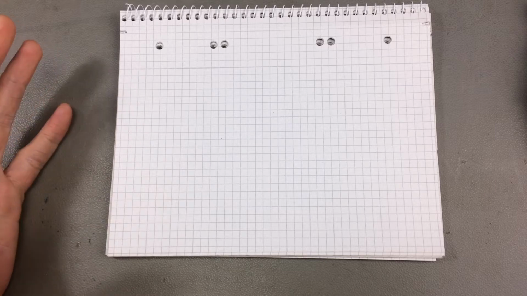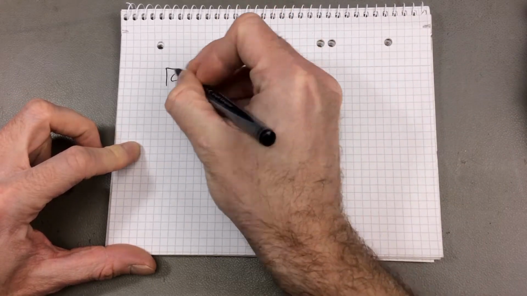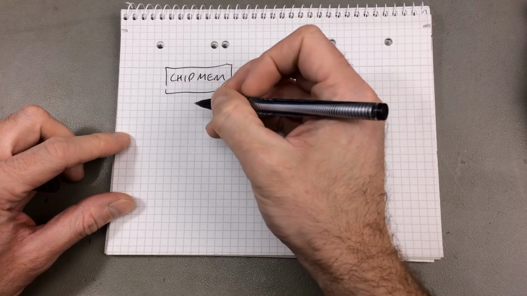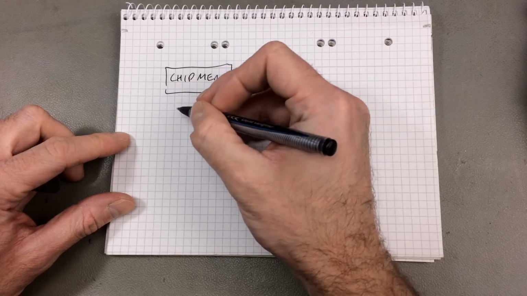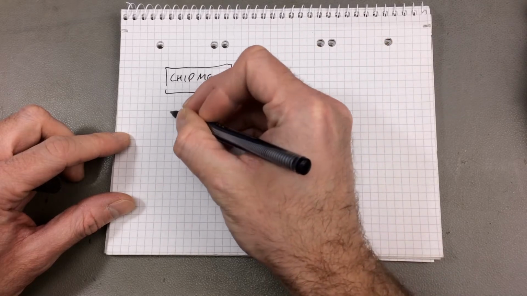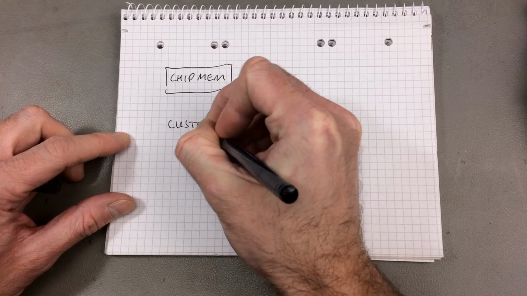So let me briefly explain what I understand about the different types of memory the Amiga uses. There is chip memory, which has the benefit of being directly accessible by the custom chips, namely sound and graphics. I'm not going to list them all.